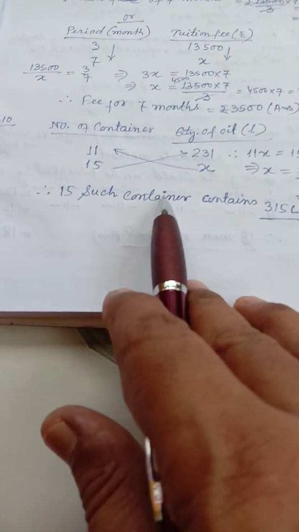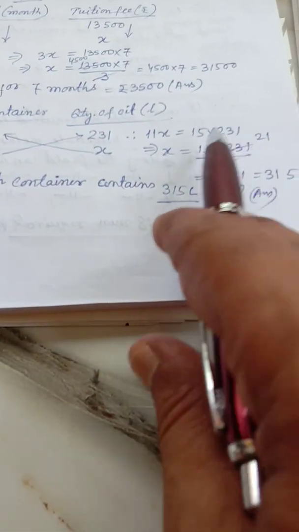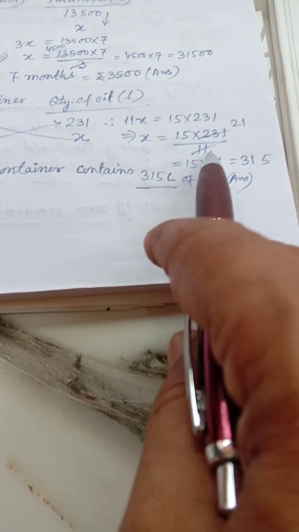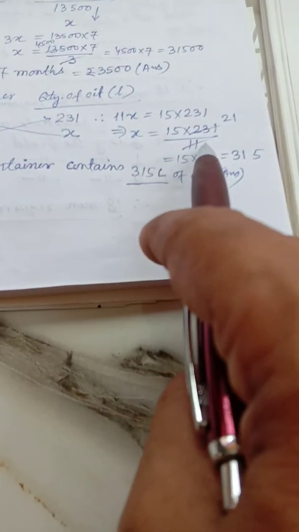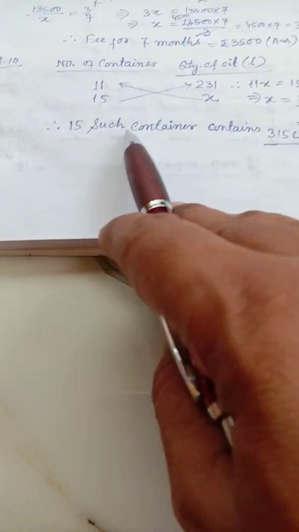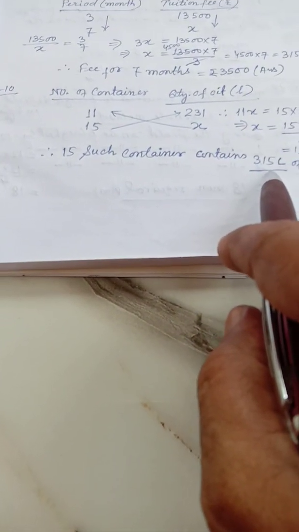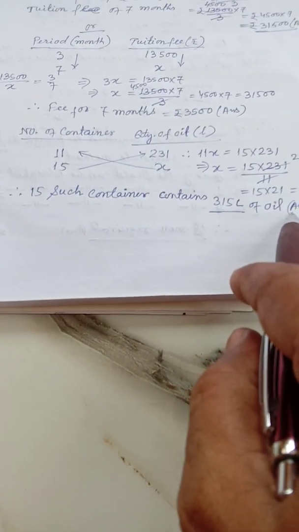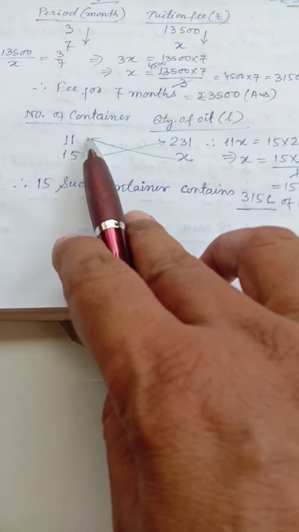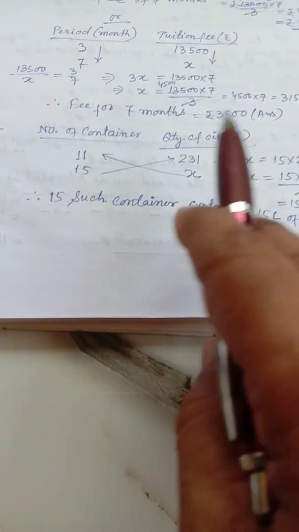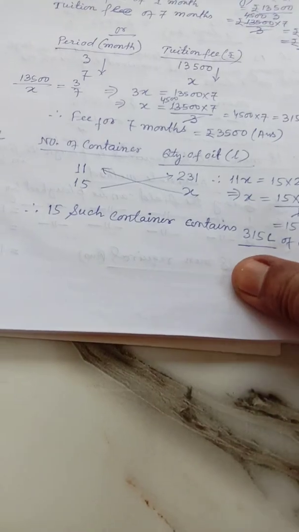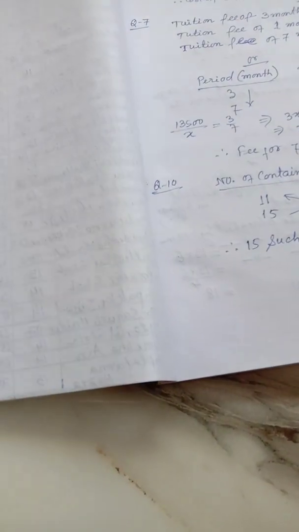Could you understand? So 11x is equal to 15 into this. x will be this divided by this. This will be the fraction. You have to simplify. It became 315. So 15 such containers will contain 315 liters of oil. This is very easy. For a direct variation sum, always cross multiplication after framing it into the two required columns.